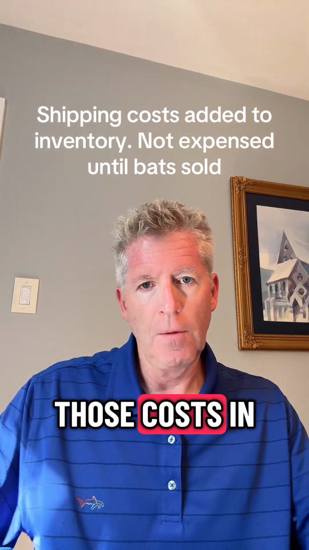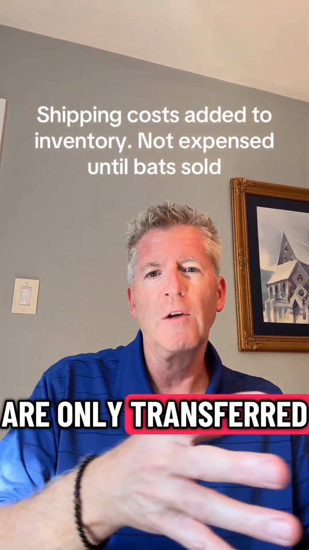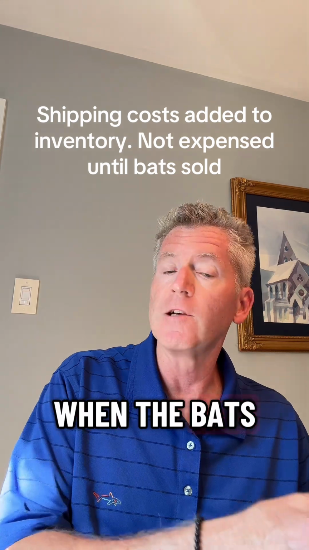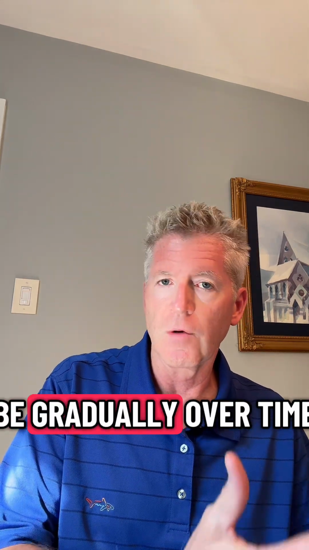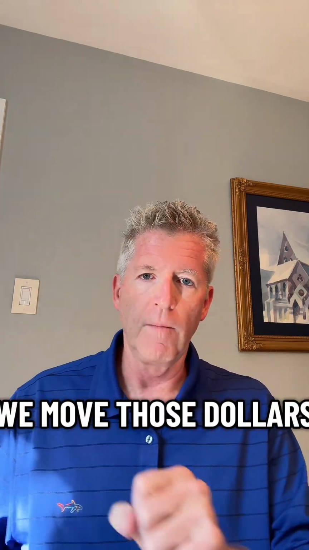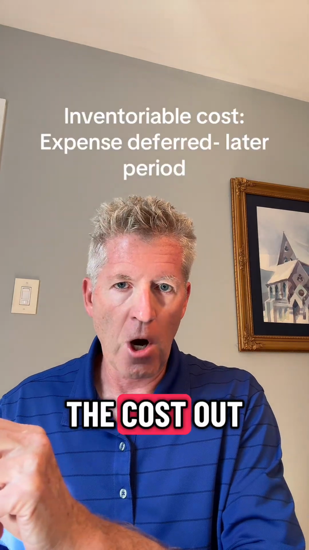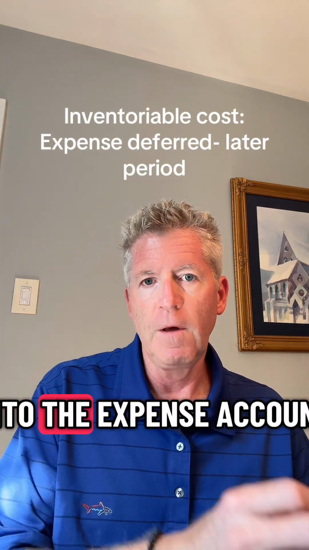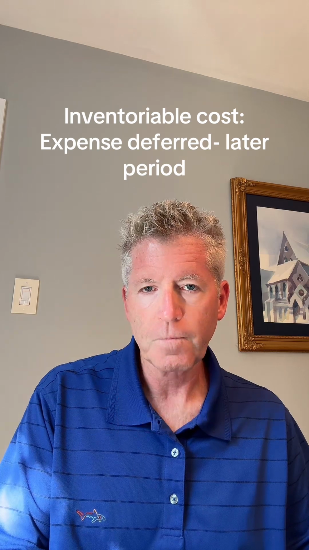Those costs in that asset account are only transferred to cost of goods sold when the bats are sold. Now, if it's a retailer, that's going to be gradually over time. But we have to wait for a sale before we move those dollars, the cost, out of inventory and into the expense account, cost of goods sold.